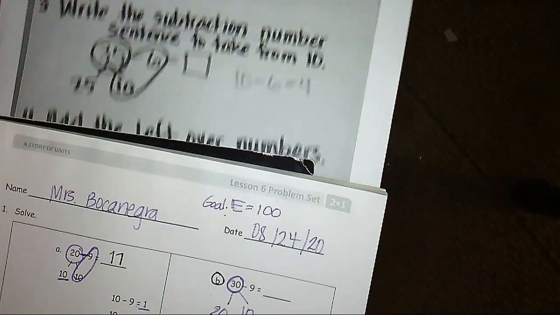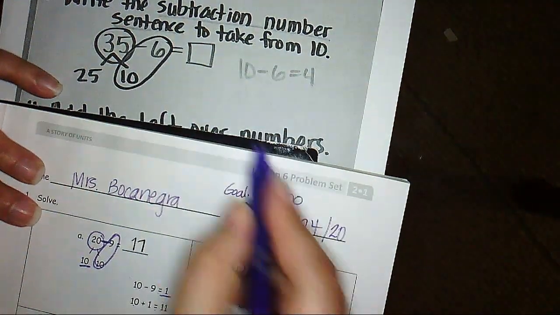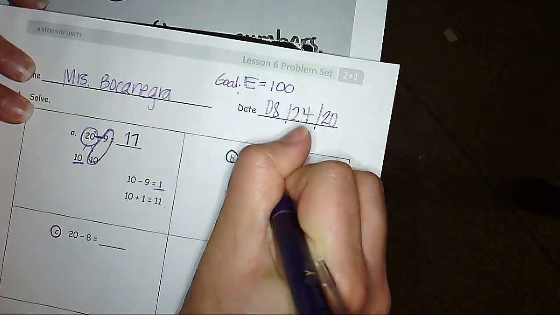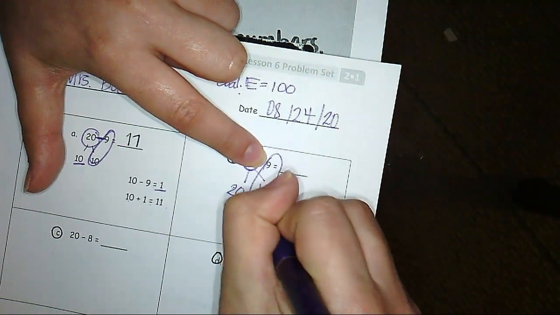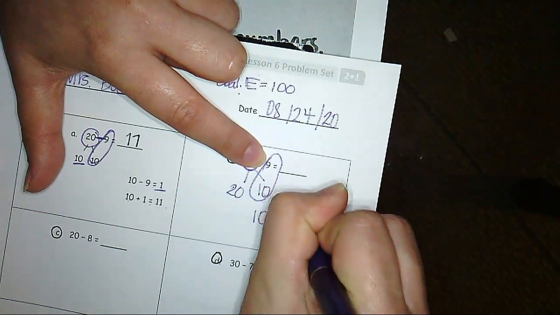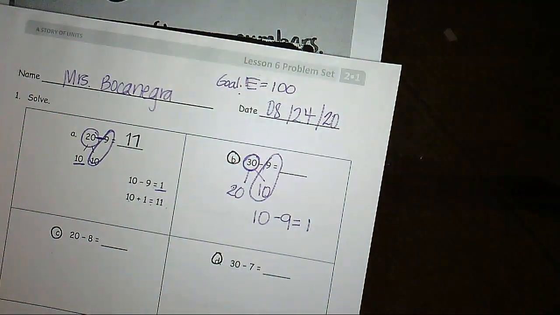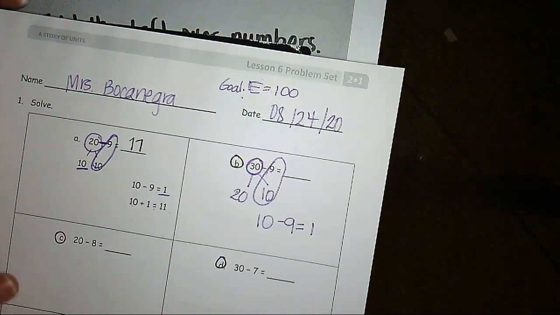Step number 3 says, write a subtraction number sentence. And we start with 10. And this is the part where I'm going to circle these two numbers because I'm going to write a subtraction sentence. That means that we'll write 10 minus 9 equals 1. And then we're done with step 3.